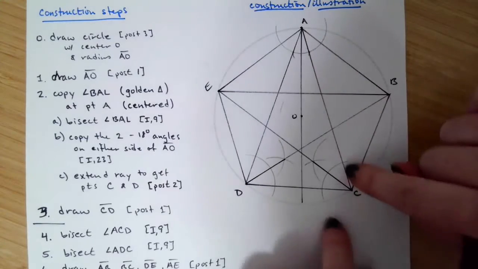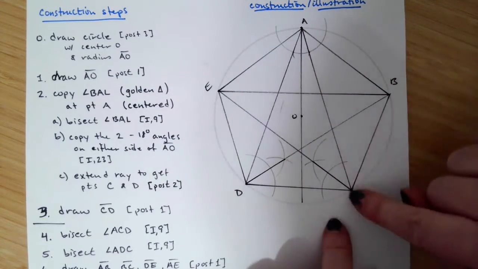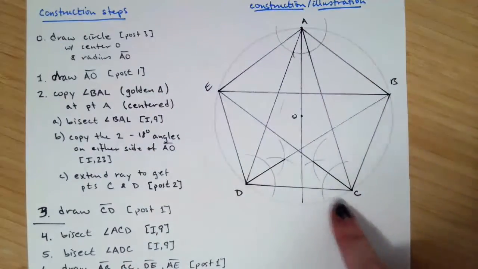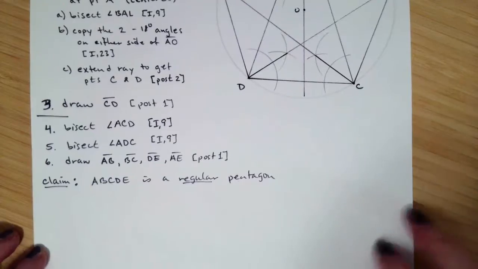Now, looking at angle C, same logic applies. Angle ACD was 72 degrees. We bisected it, so we got 36 degrees and 36 degrees. Side ED and AE are then both subtended from 36-degree angles, which means they're congruent to each other.